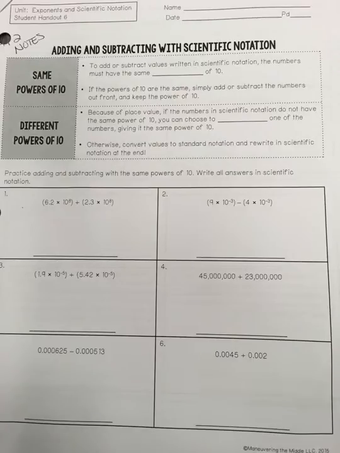In order to add or subtract values written in scientific notation, the numbers must have the same power of 10. And so if the powers of 10 are the same, we're just going to simply add or subtract the numbers out front and keep the power of 10 the same. Now, I'm going to explain why that process works.